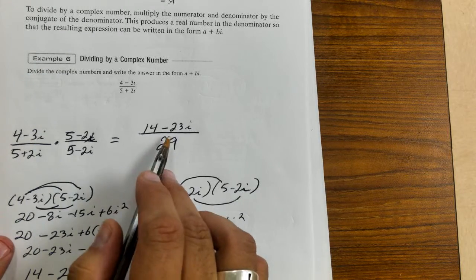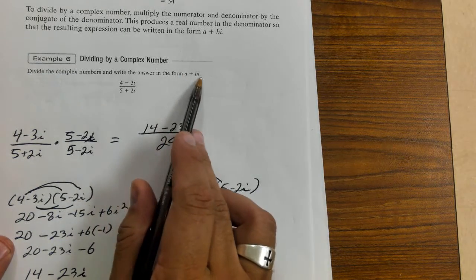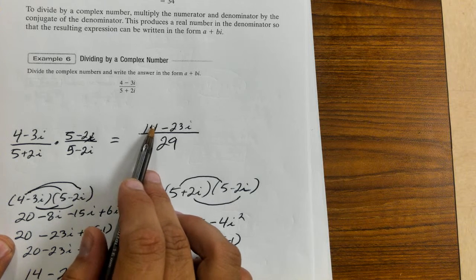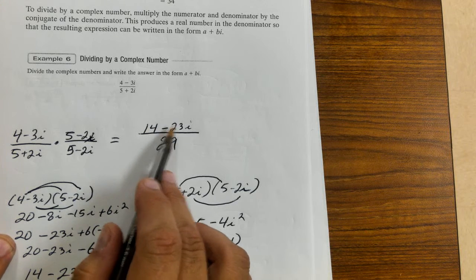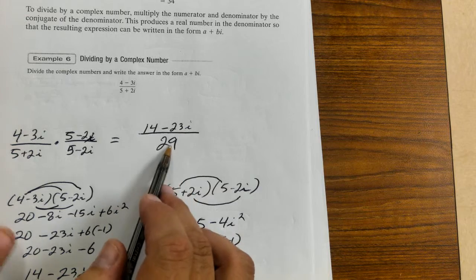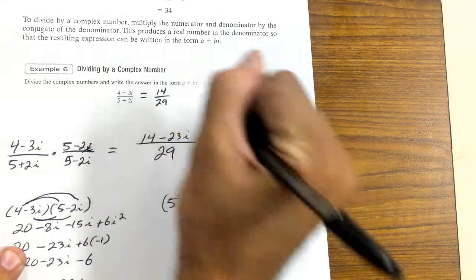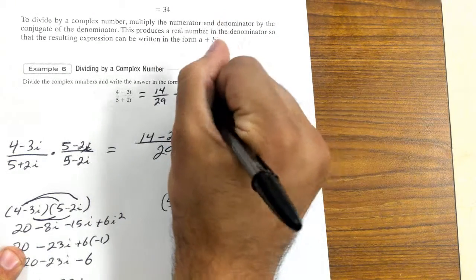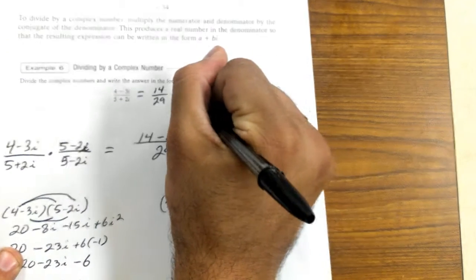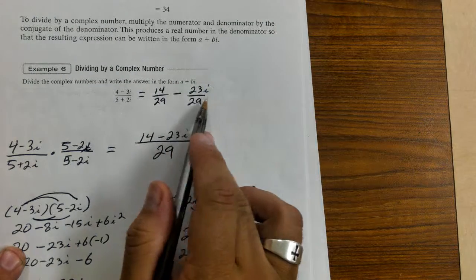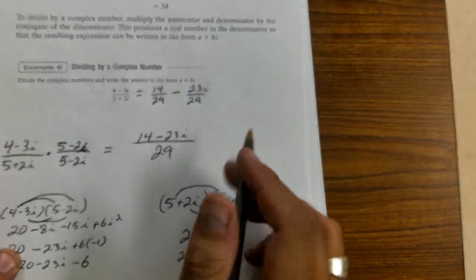Now, it wants the answer in the form a plus bi. All we have to do is take the first number and divide by 29, then the second term, with its minus sign, and divide by 29. So I'm going to write that answer up here: 14 divided by 29, there's my minus sign, 23i divided by 29. And that is our final answer for example 6.